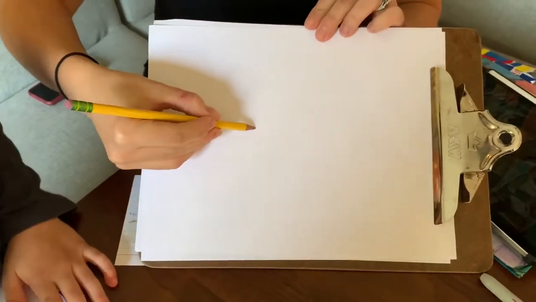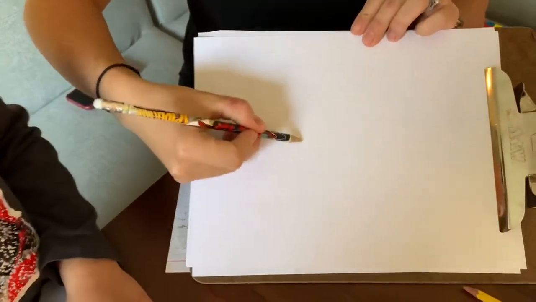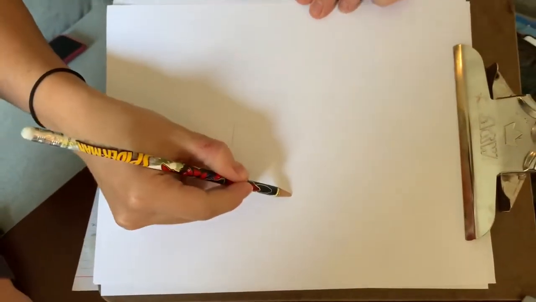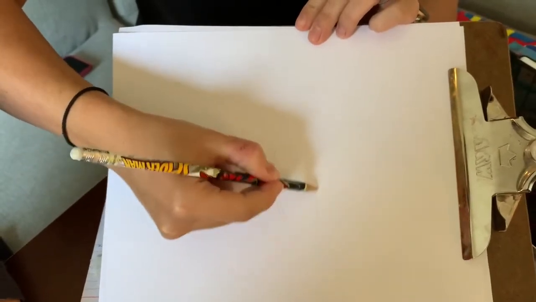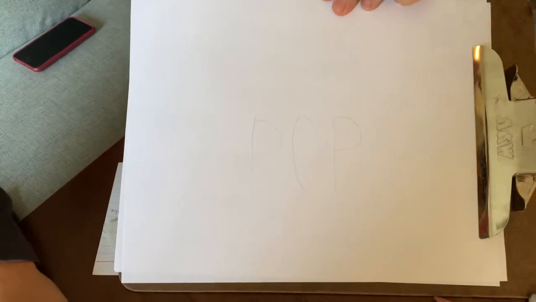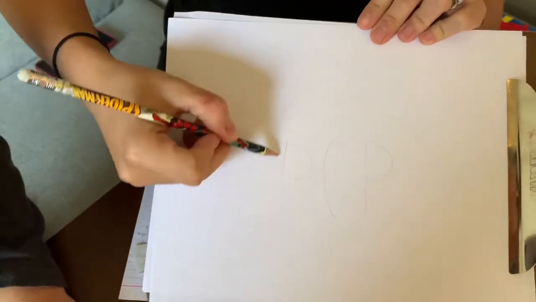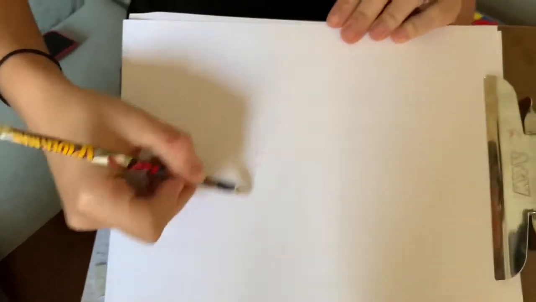So if I was writing pop, just very lightly, because you are going to be erasing this, you're going to write the letters just normal, skinny, regular letters. Then you're going to bubble up around the letters and erase this eventually.